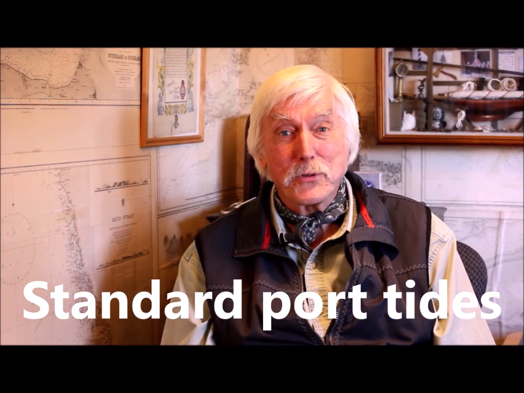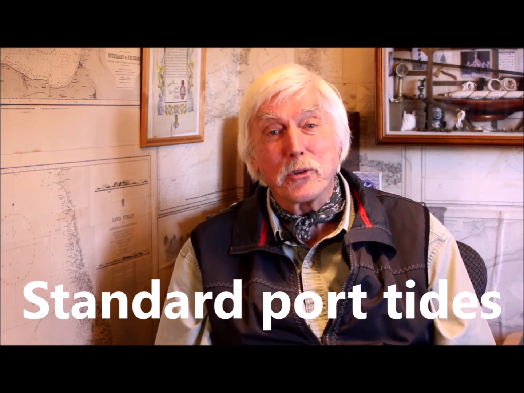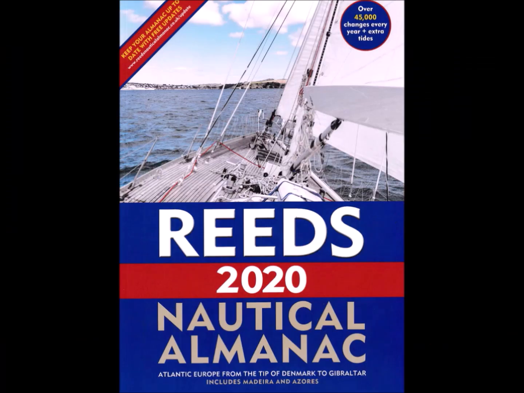Good. Now that we've sorted out the tidal definitions, we can move on to something solid and get hold of some actual figures for the day. We're going to open the 2020 copy of Reed's Nautical Almanac to find our information. All the tide tables are in there and all the information we need to be able to work out what's happening between high and low water.